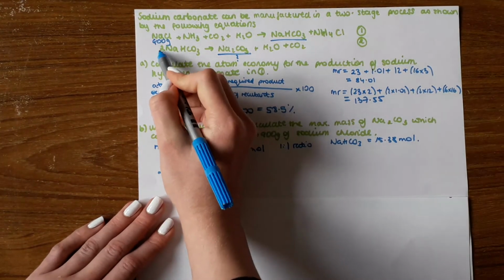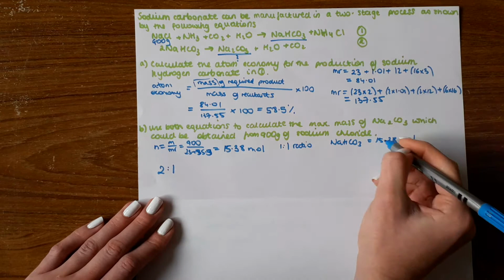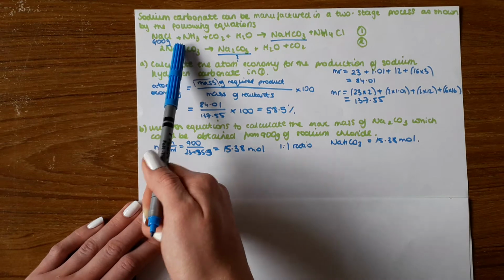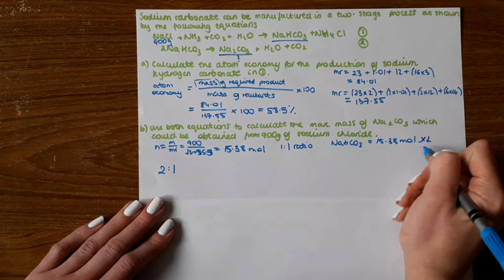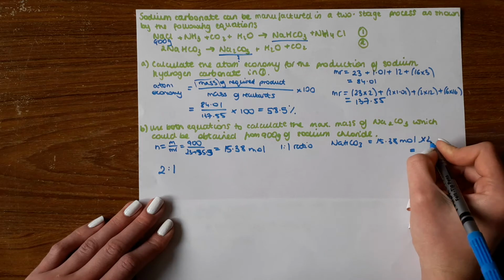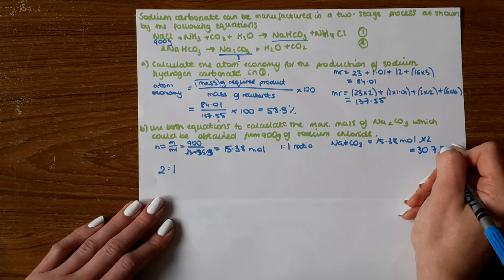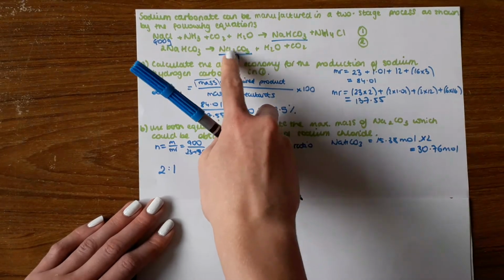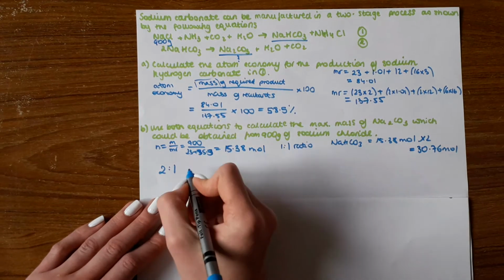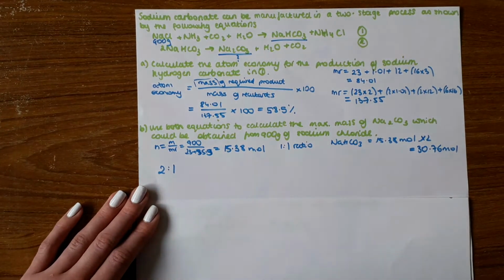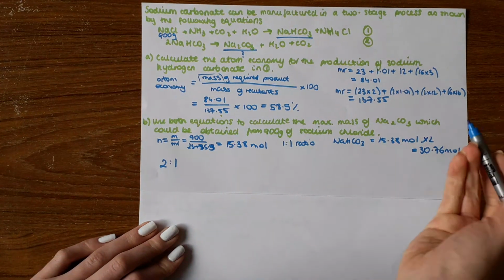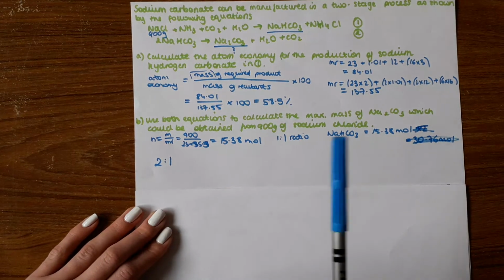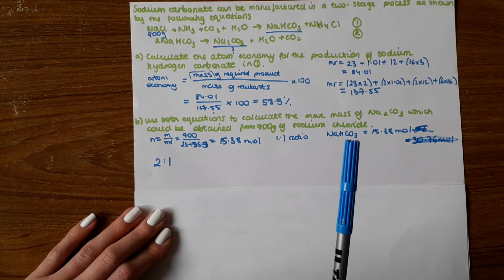Because we got 2 moles used here, and there was only 1 molecule of this, and now we're using 2 molecules of this, you would have to times it by 2. It's 30.76 moles. And now we want to find the mass of this, and we got a 2 to 1 ratio. Oh yeah, sorry. Of course, there must be confusion. You don't have to times it by 2. This is what I meant. It's kind of difficult to understand, but I'm going to try my best.